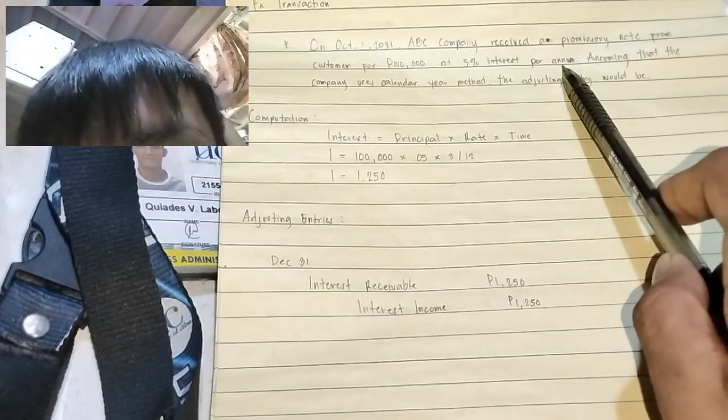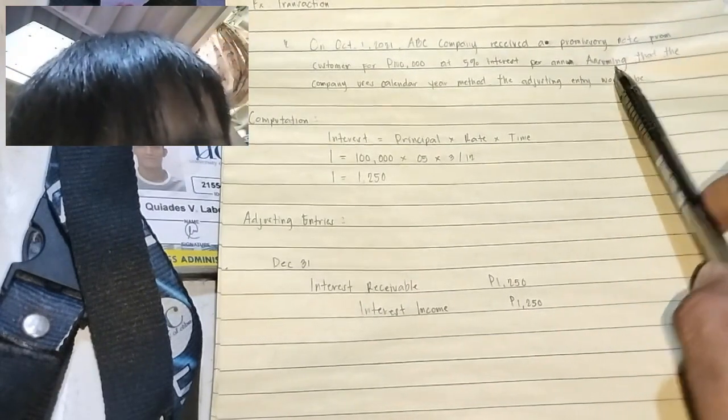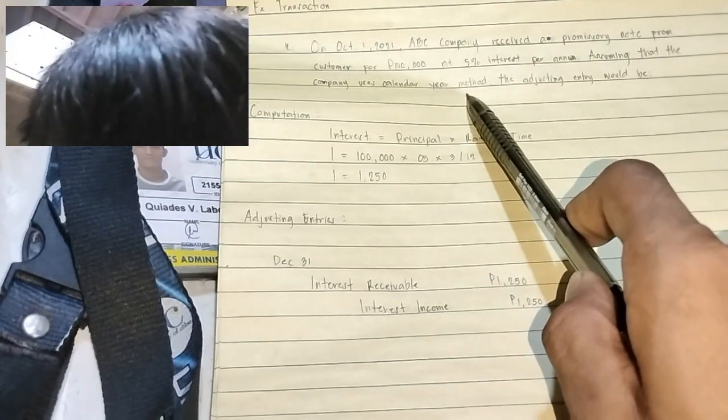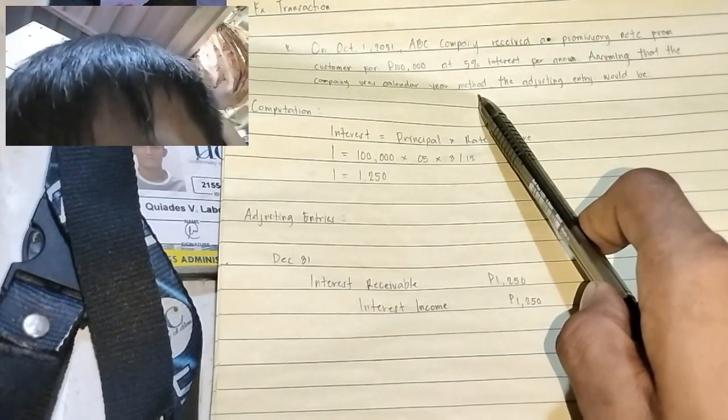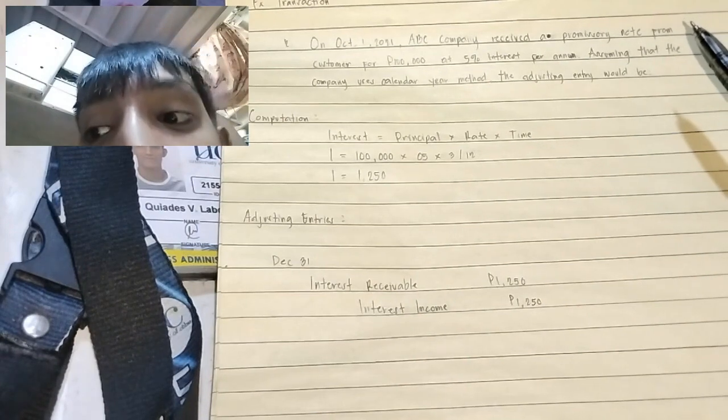Per annum, guys, means per year. And they use the calendar method.